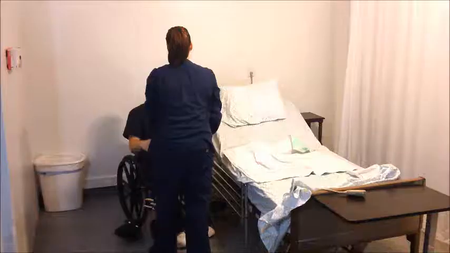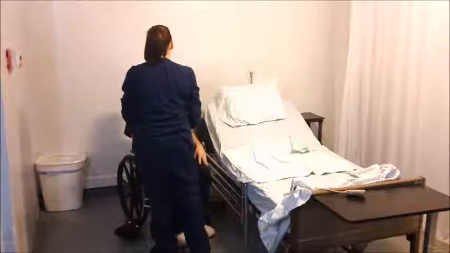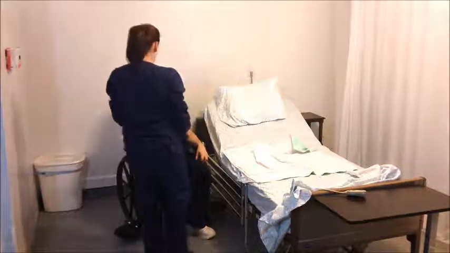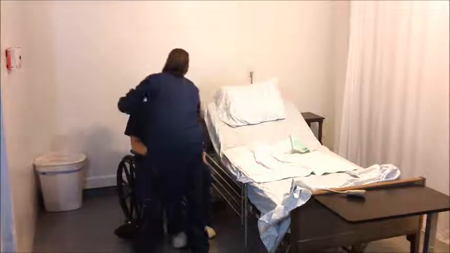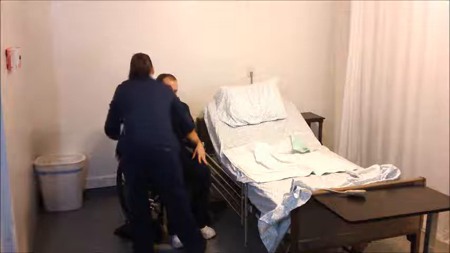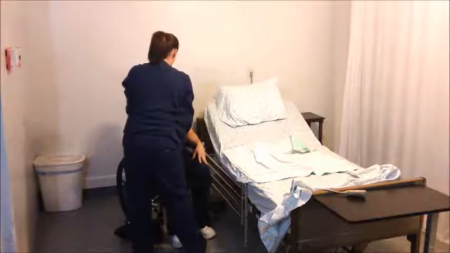Position the back of the client's legs against the seat of the wheelchair. Assist the client in a controlled, gentle lowering motion into the wheelchair with hips against the back of the seat. Position the client's feet on the wheelchair footrest and carefully remove the transfer gait belt from the waist.